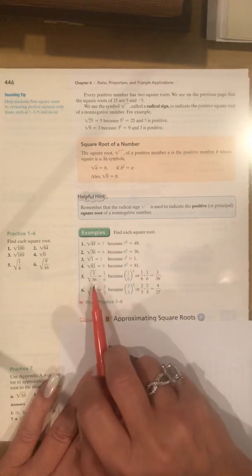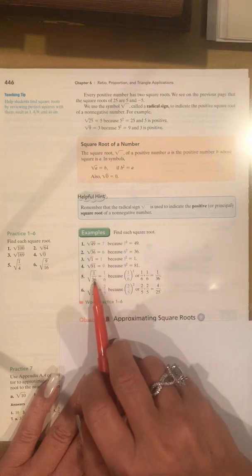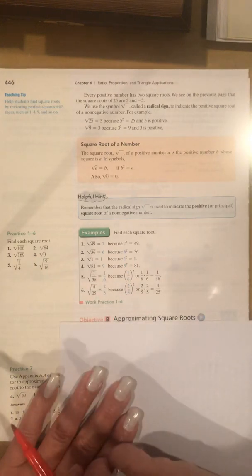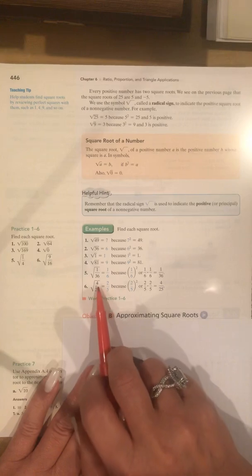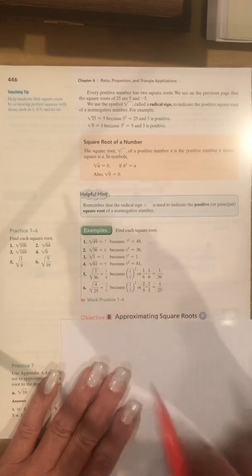9. Now, if you have a fraction, you take the square root of the numerator. What two numbers give you 1? 1. What two numbers multiply to give you 36? It'd be 6. And then the same with the square root of 4 over 25. Square root of 4 is 2. Square root of 25 is 5.